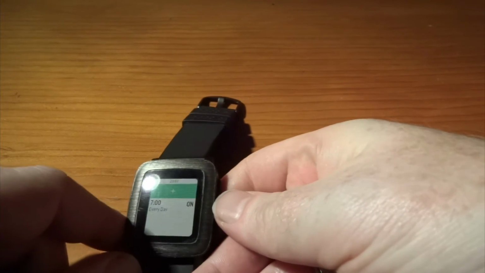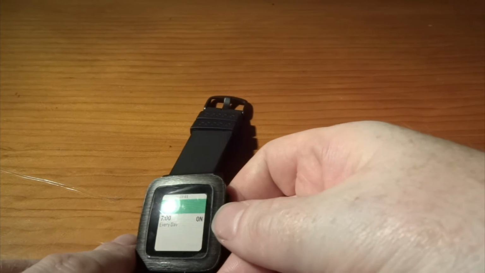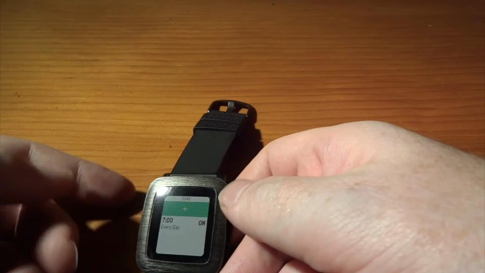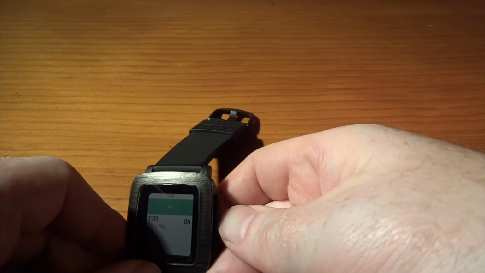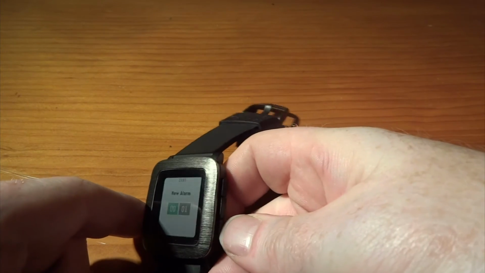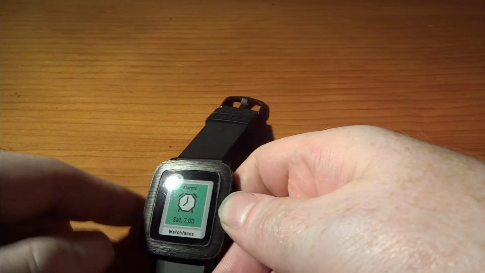Alarms, like any modern watch, not even a smartwatch these days, you can have multiple alarms. You can have it for multiple days of the week, you can have it repeating, and so on and so forth. Very, very similar to the timer, where if you press up, it will go up, down, it will go down. Okay, won't dwell on that too much.